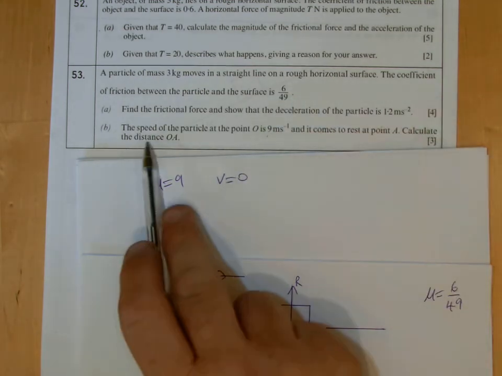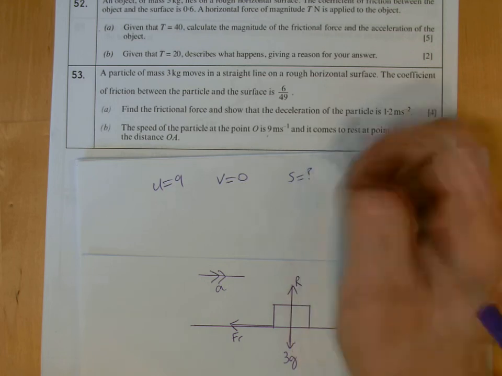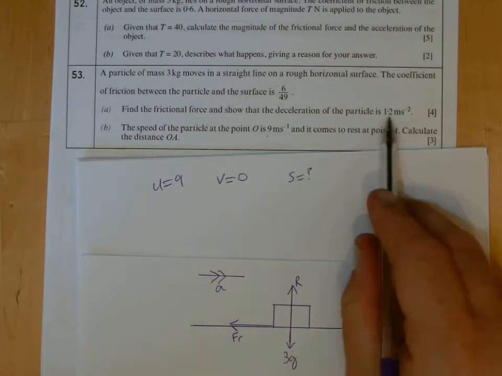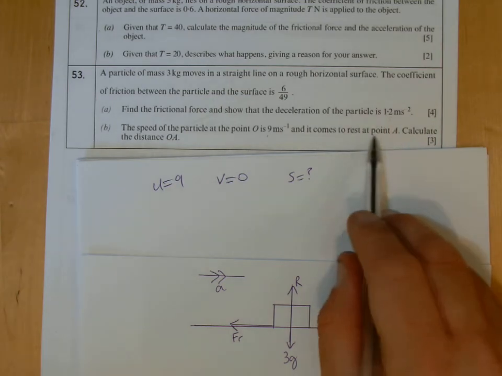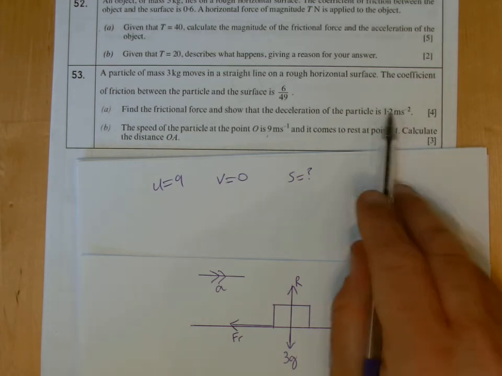We want the distance, s. What's good is we know what the acceleration is from part A. If you struggled with part A, you could still answer part B, because we can use this value here.